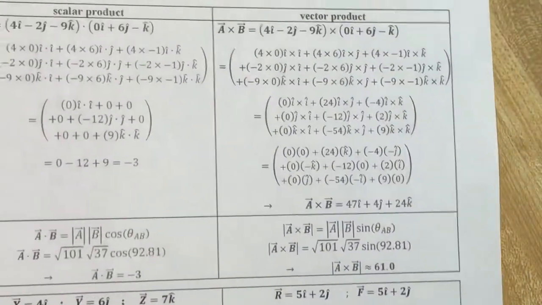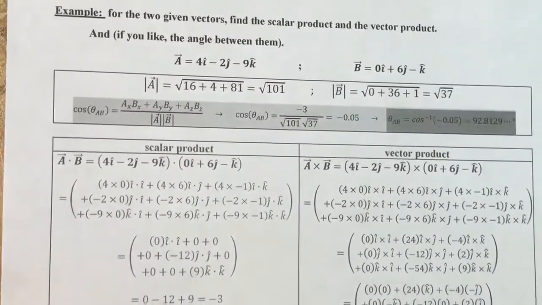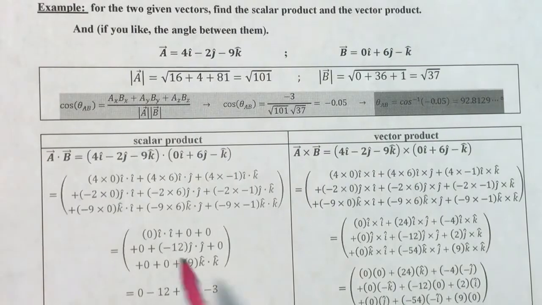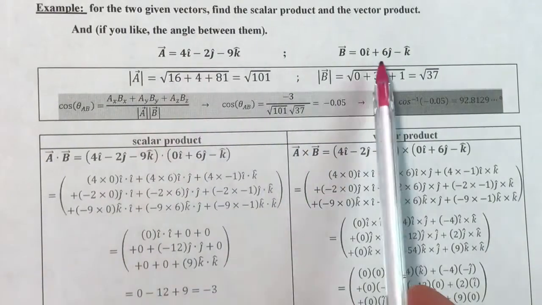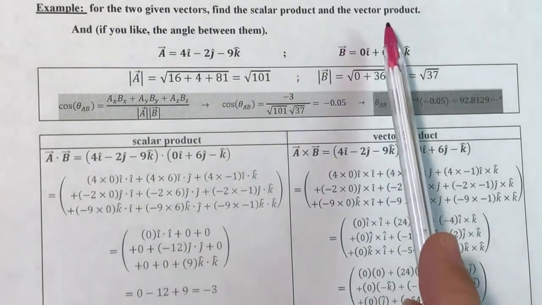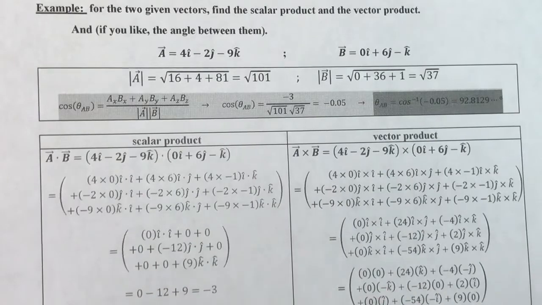We need to solve some examples. Okay, look at this example. If we have two vectors a and b, we need to find the scalar product and the vector product. We will do it in detail, then later we will do this or any example in the simplest process.